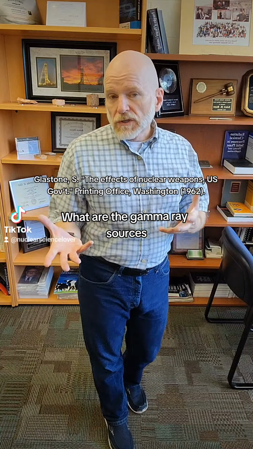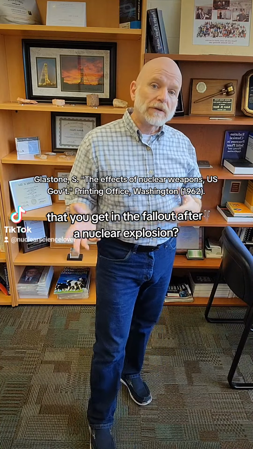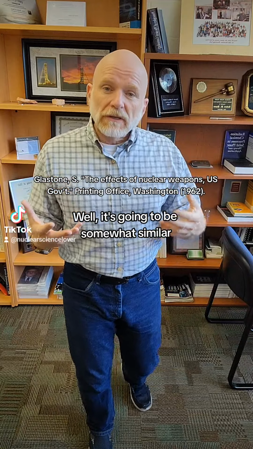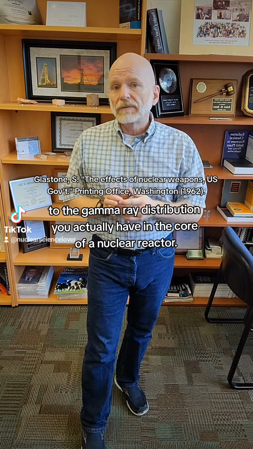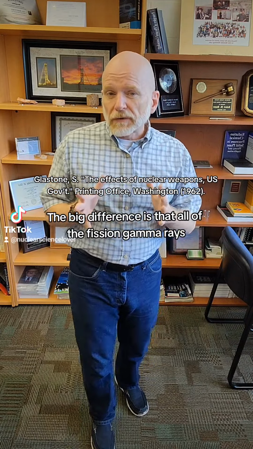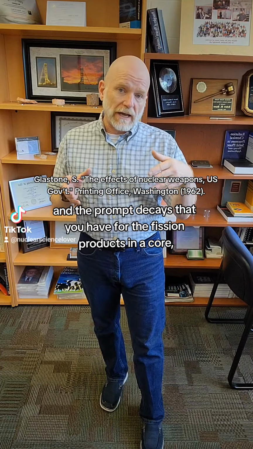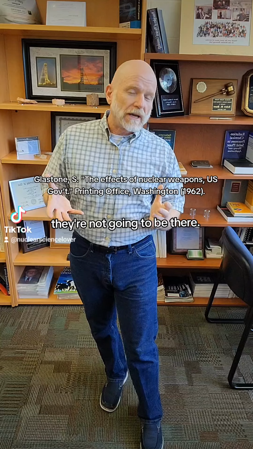What are the gamma ray sources that you get in the fallout after a nuclear explosion? Well, it's going to be somewhat similar to the gamma ray distribution you actually have in the core of a nuclear reactor. The big difference is that all of the fission gamma rays and the prompt decays that you have for the fission products in a core, they're not going to be there.